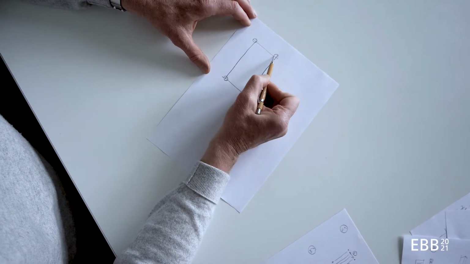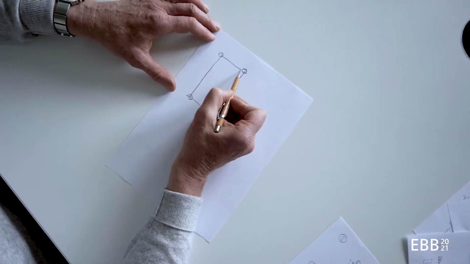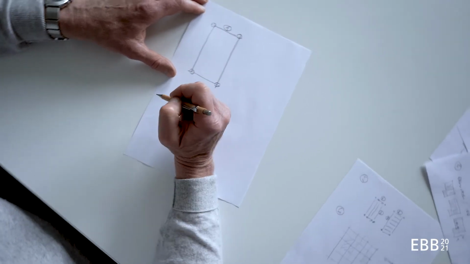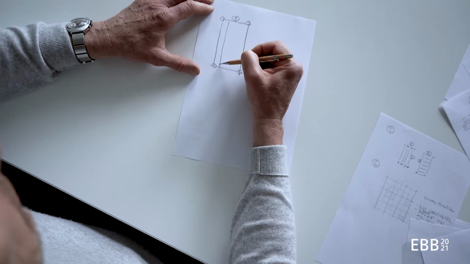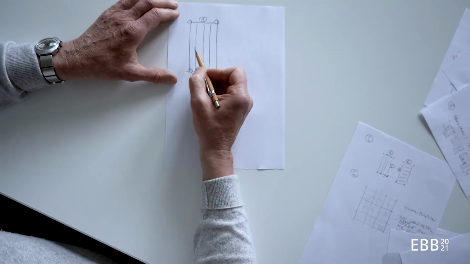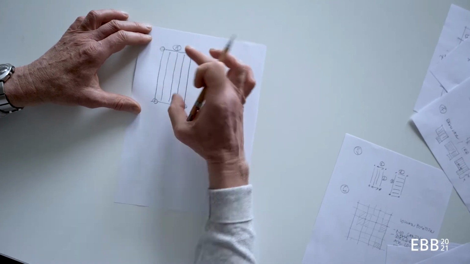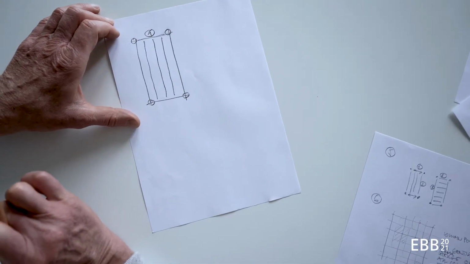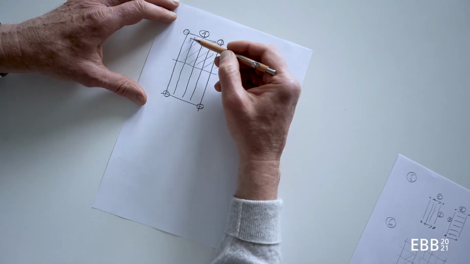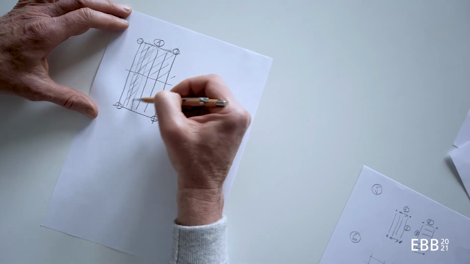If I have 4 columns here in the corner of this rectangle, and I'm saying this is my primary beam, going from one column to the other, and the secondary beams are in the other direction, then you will see that the secondary beams have a larger span than the primary beam, and the primary beam gets half of the load. Here the secondary beam gets 1/4 of the load.